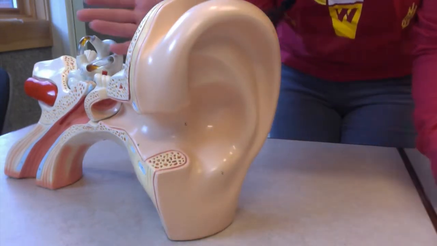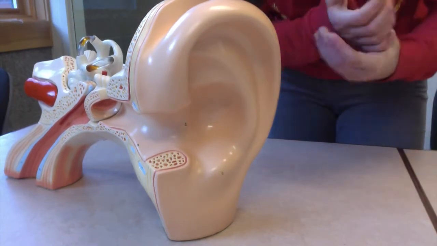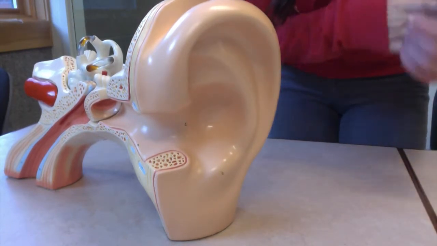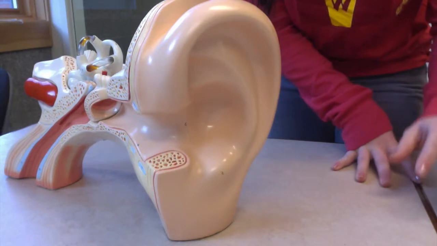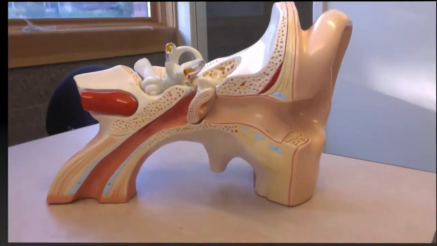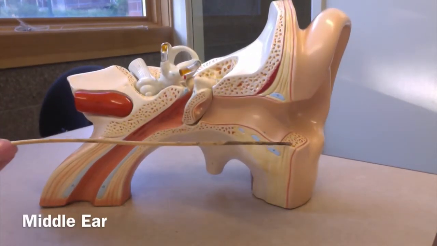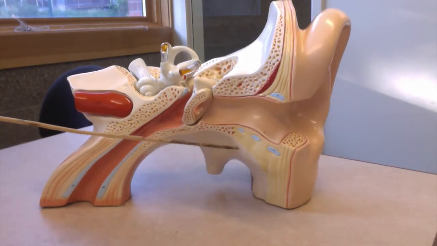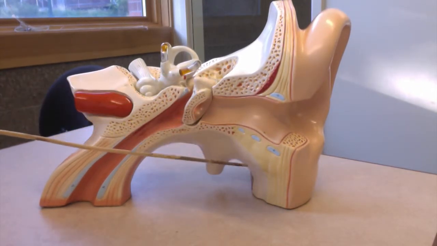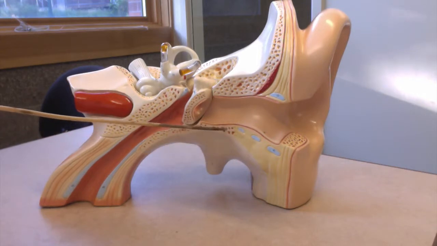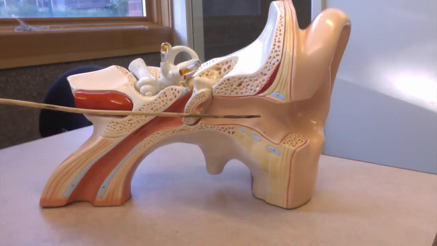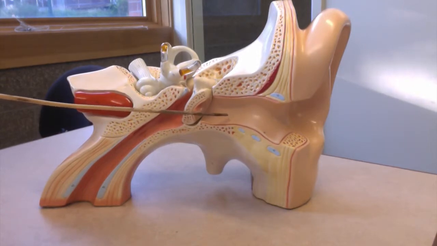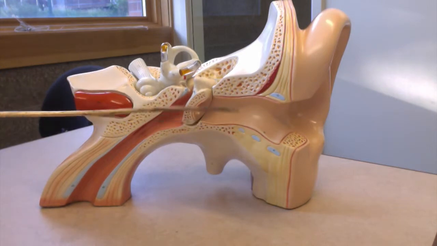Because of the anatomy of the pinna, it's much more efficient at delivering high frequency sounds than low frequency sounds, which is why they're easier to hear. From the pinna, we go into the external auditory canal, which is 1/3 cartilaginous and 2/3 bony on the medial side. It secretes cerumen, which is earwax, which protects the middle ear from things like magic school buses.